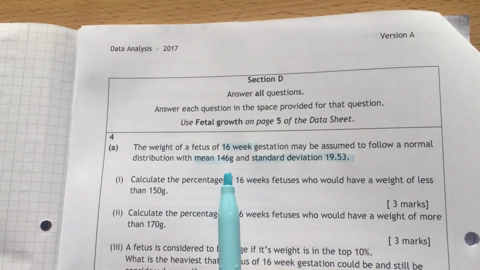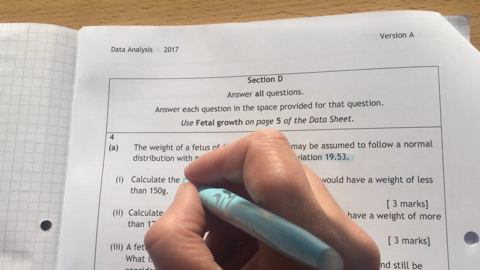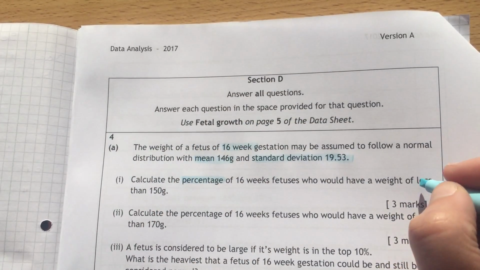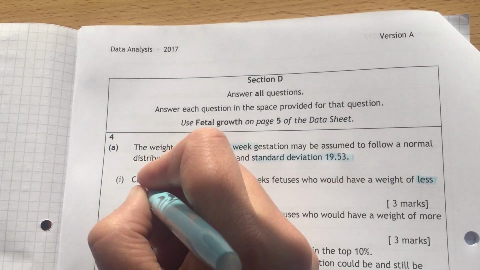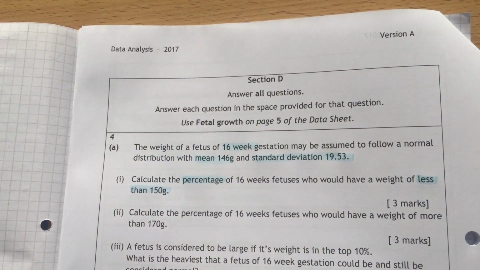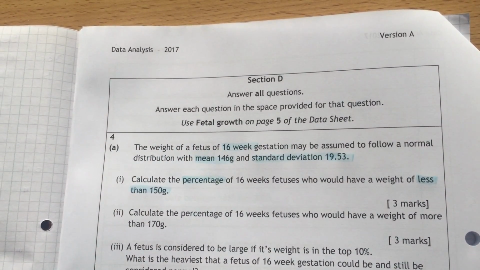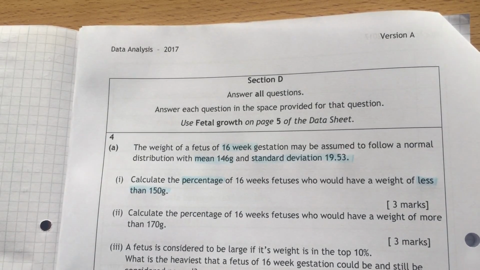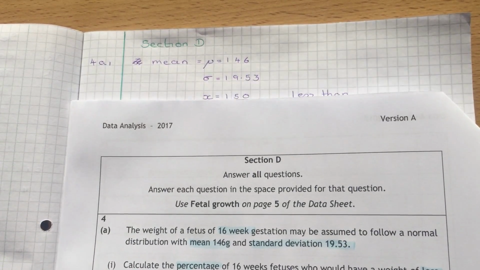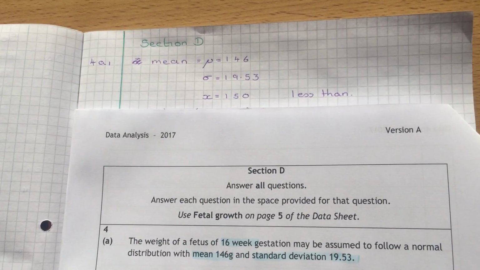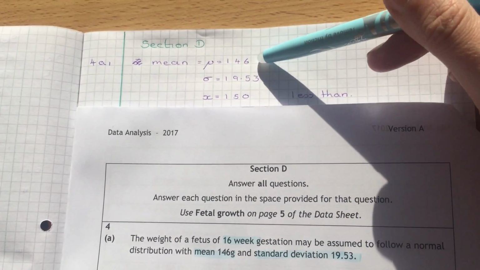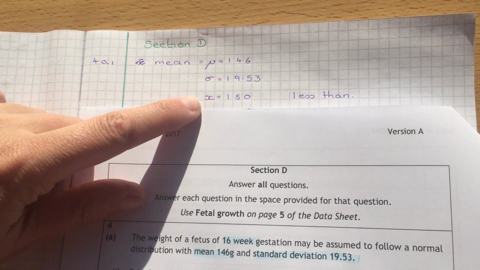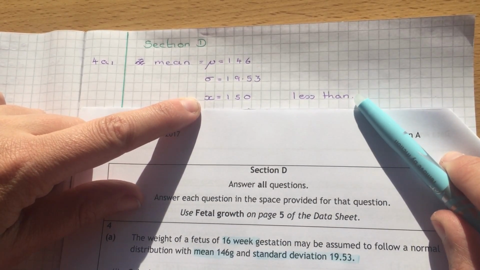Then we're asked to calculate, and we're asked to do this as a percentage that would have a weight of less than 150 grams. So actually at this point we've got all of our key information. So writing this down, we've got a mean, we've got our standard deviation, and we have our number in context, and it's a less than.